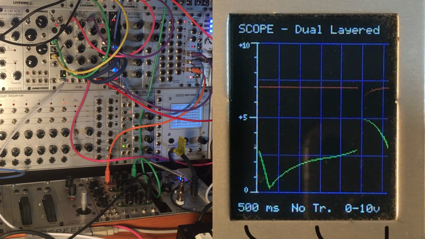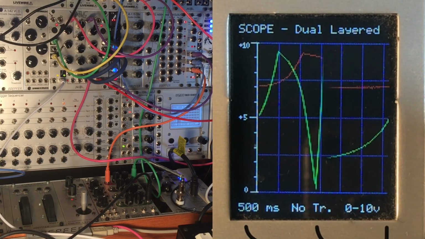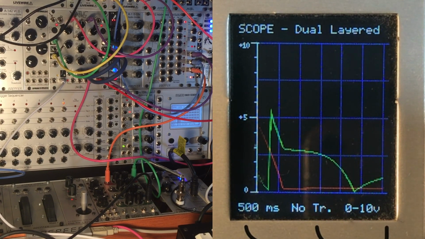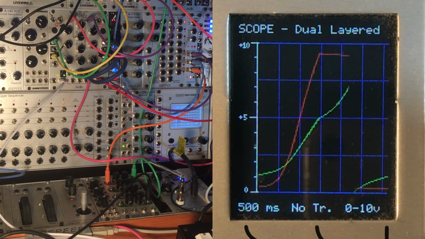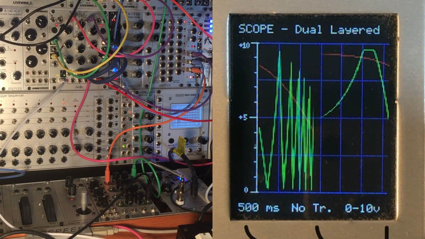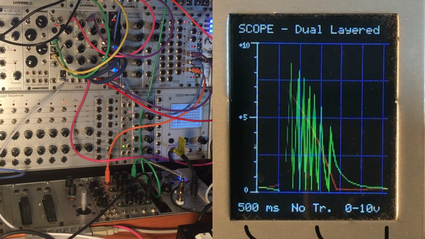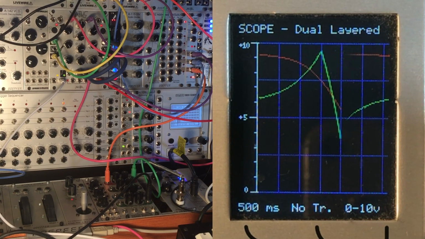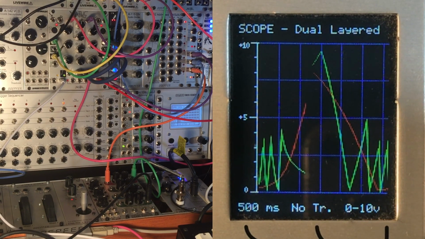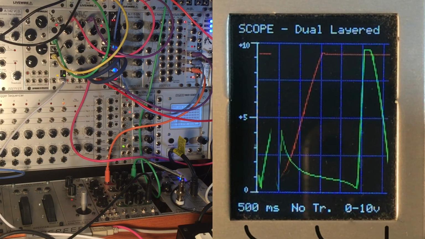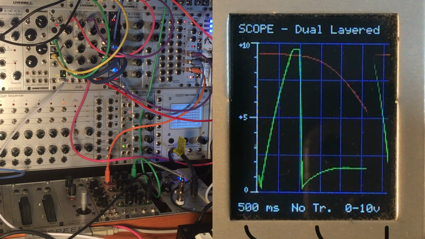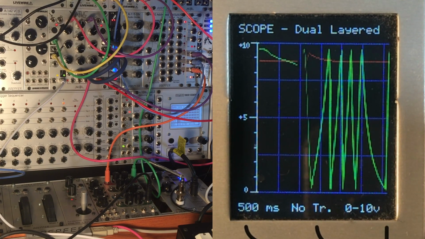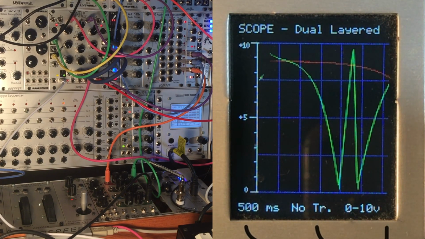Now, in an effort to make this demonstration easier to hear and easier to understand, I have purposefully increased the minimum amount that the Linux VCA will close. So I'm not letting it close all the way, and then I'm guaranteed to at least get a little bit of Maths channel 4 Krell function out to control the actual sound producing parts of the patch. But I can change that.